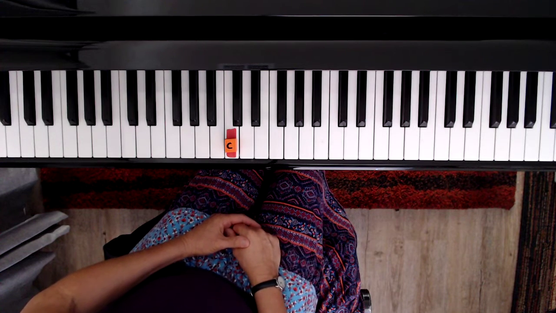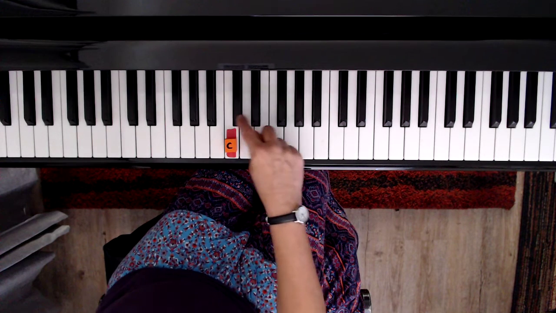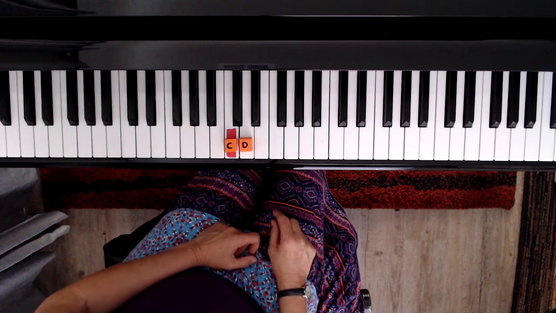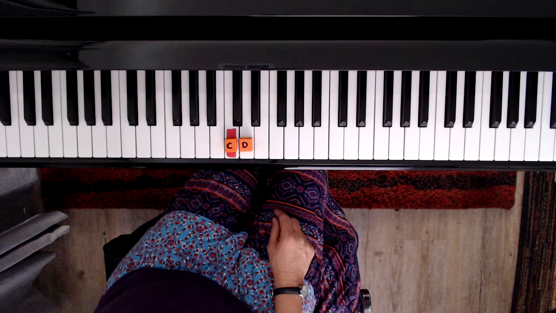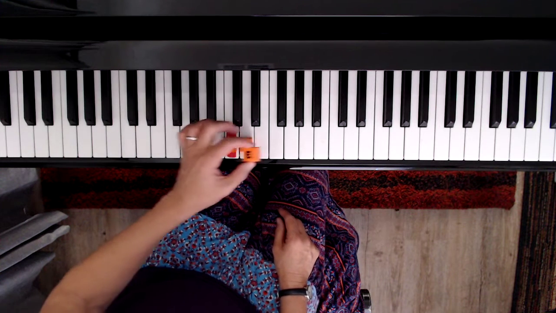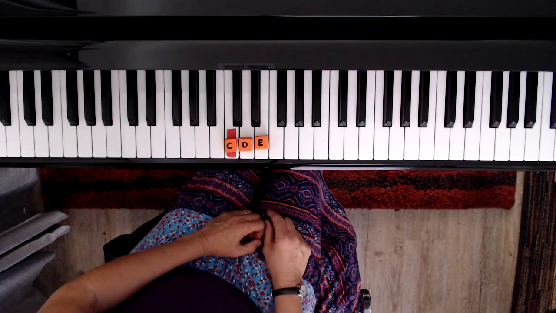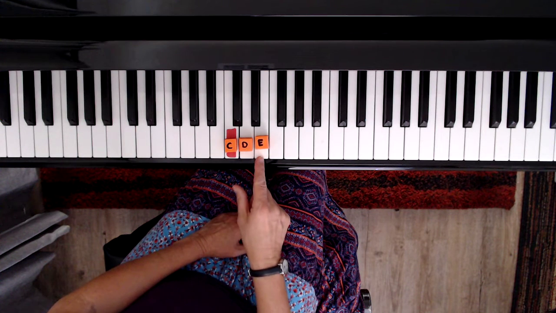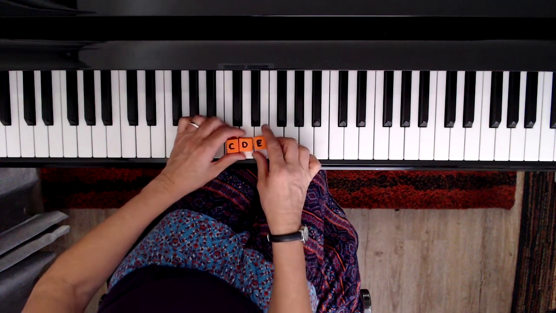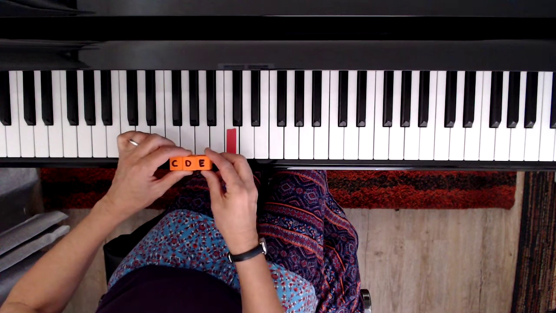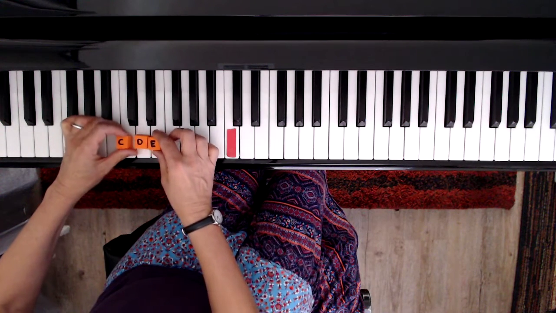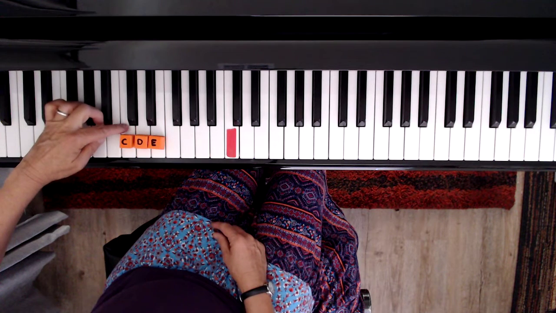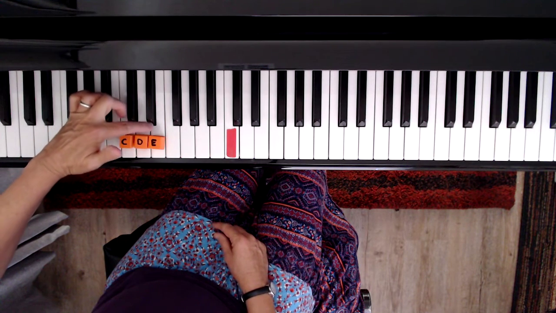Cat starts with C. Inside their house, they have a dog. Dog starts with D. And on their back porch, they have an elephant. Cat, dog, elephant. And those 3 notes can go anywhere on the piano. This is a group of 2, C, D, E.